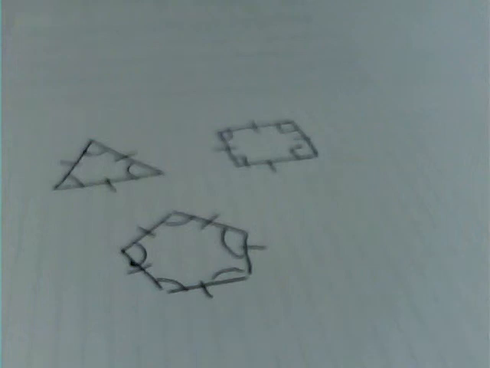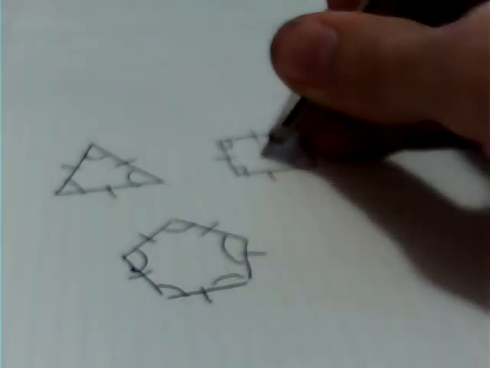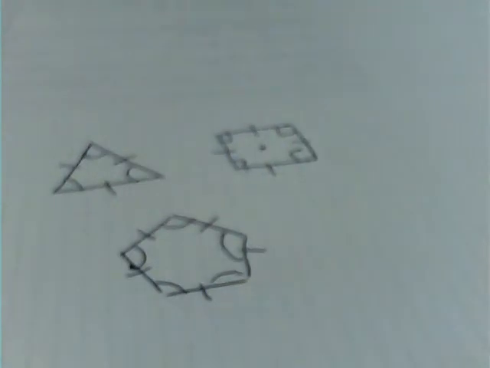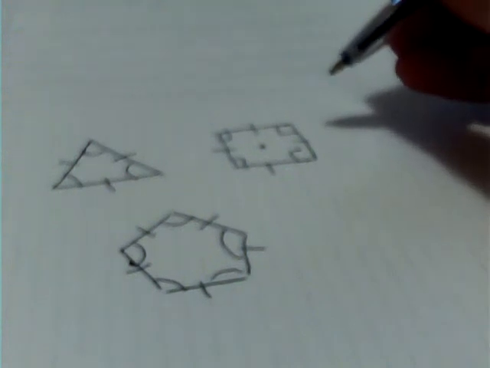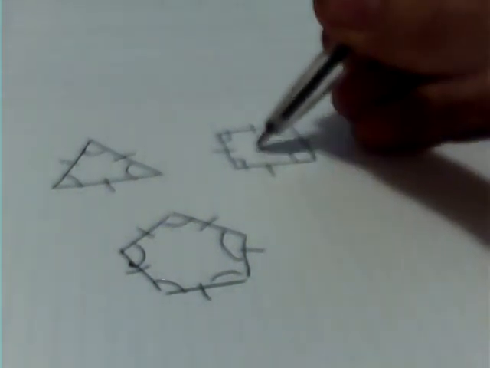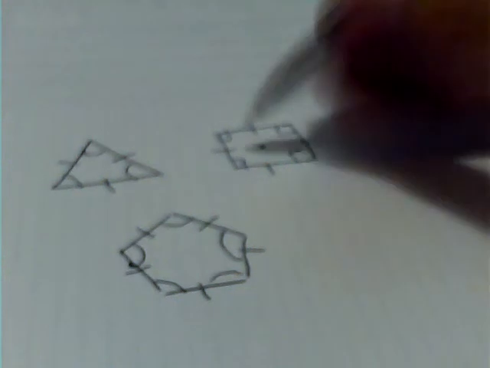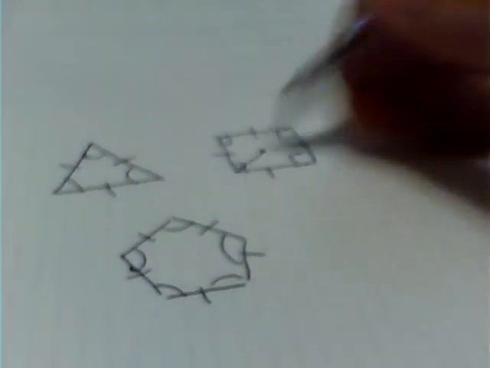And so what we can do with regular polygons is we can find the middle point of each shape. For example, we can find the middle point of the square. Then from each vertex we can draw a straight line that meets in the middle as such.